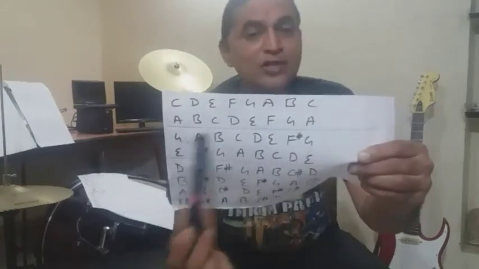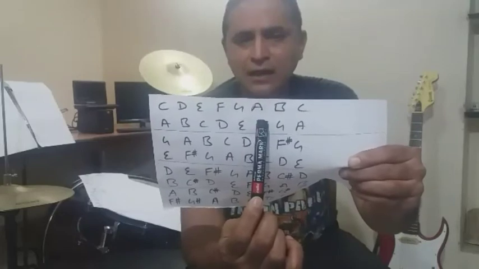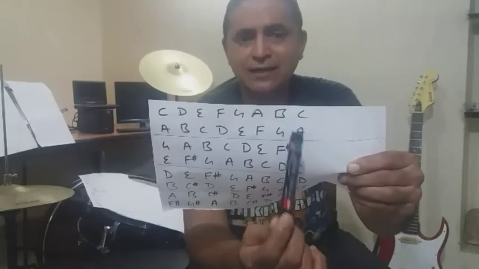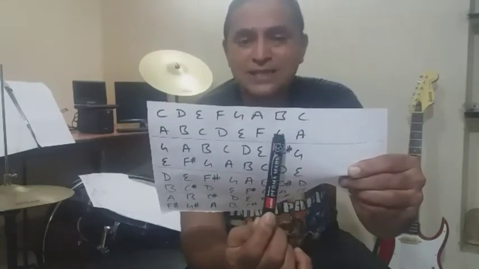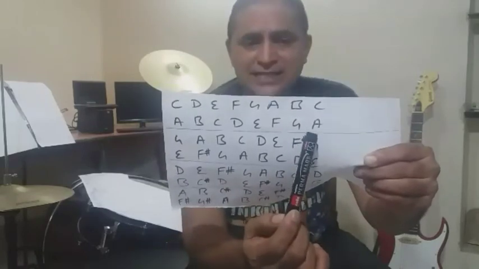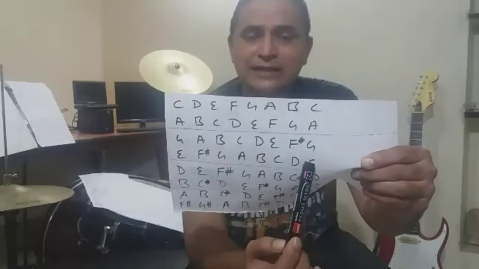Now you forget about the sharps. Wherever I have written sharps here, think that they are not there now. Okay? We'll come back. Now don't worry about the sharps. I have written C, 3 steps back. From C, 3 steps back, I got its relative minor. From this minor, one step I am going back, I am getting the next scale, and from this scale, 3 steps I am going back, its relative minor.